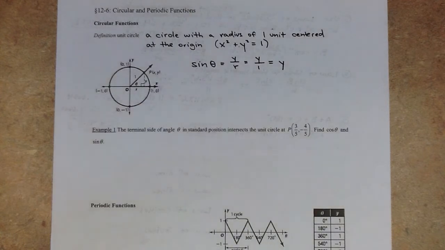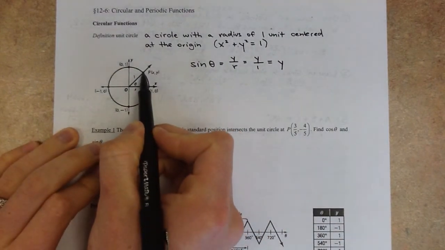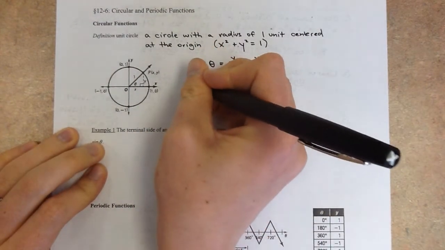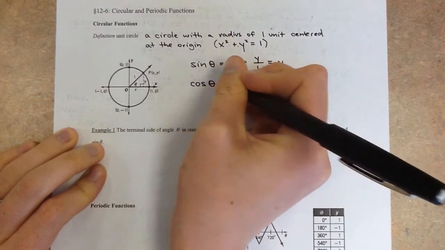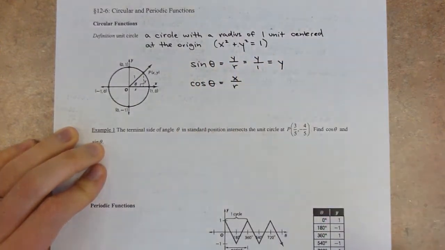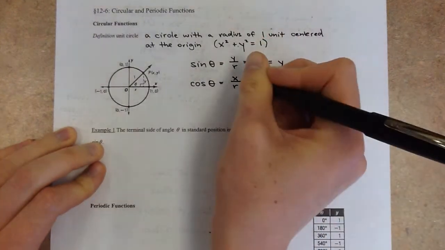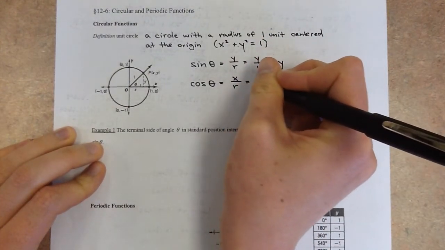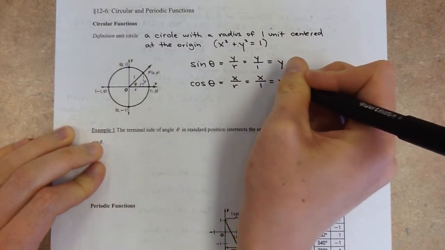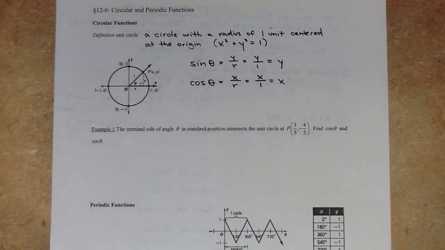So sine of theta is just equal to the y value if I'm sitting on the unit circle, because the radius is 1. So whatever this y value is right here, that's the value of sine. And then cosine, very similarly, cosine is defined as x over r. But again, the reason the unit circle is so special is because the radius is just 1, and x over 1, of course, is just x. So we love the unit circle because inside the unit circle, all of the x values are just the cosine values, and all of the y values are just the sine values. So it's a wonderful thing.